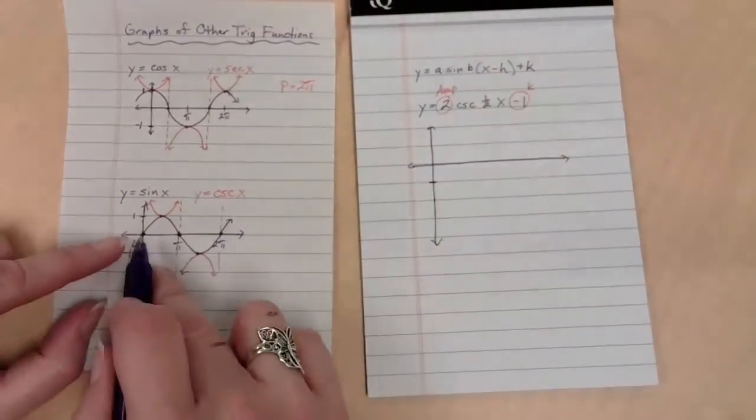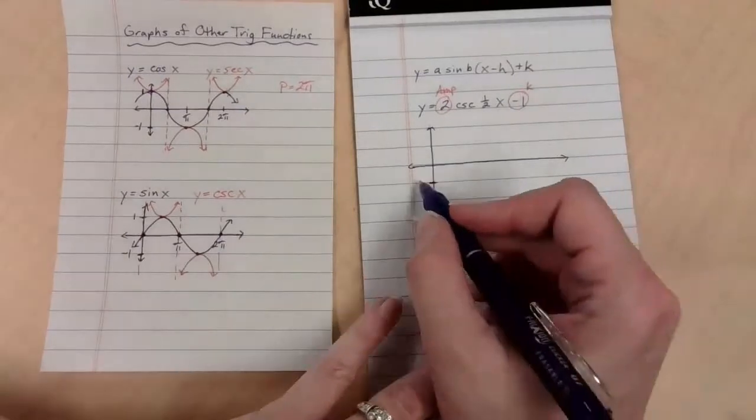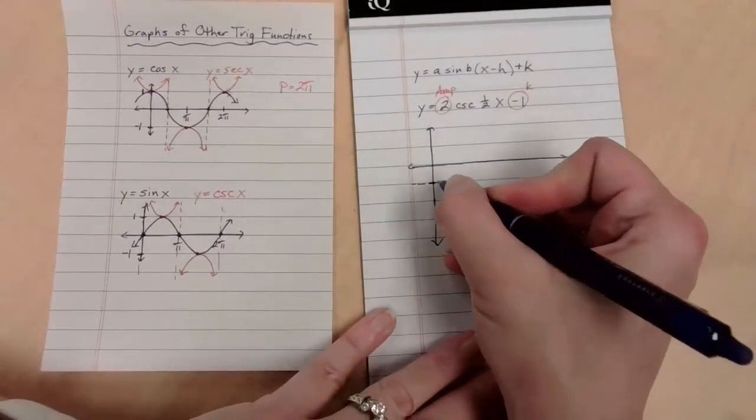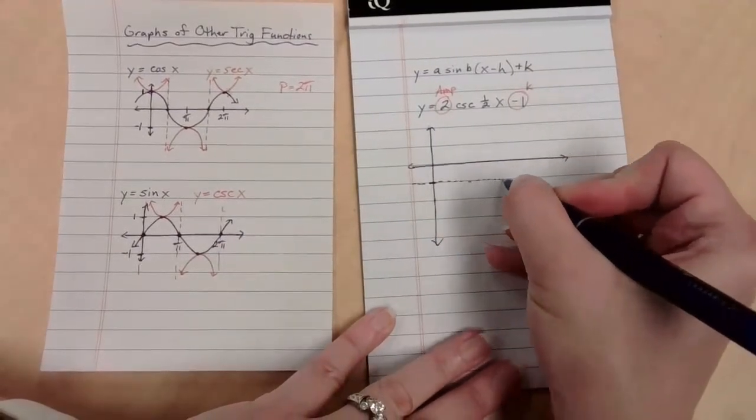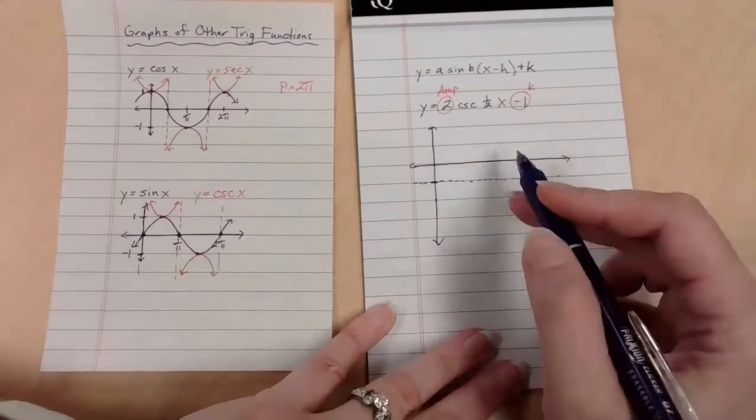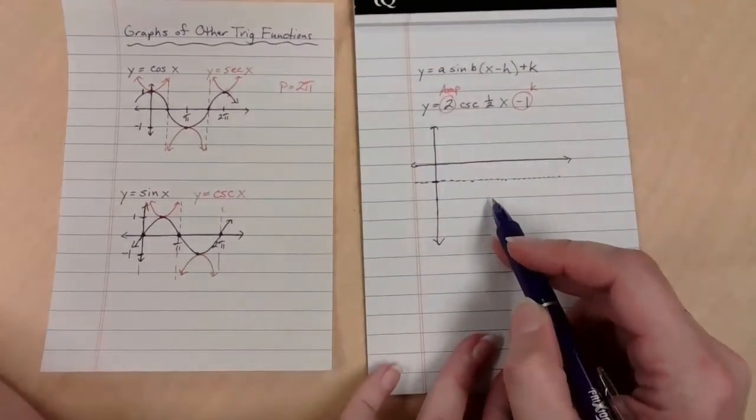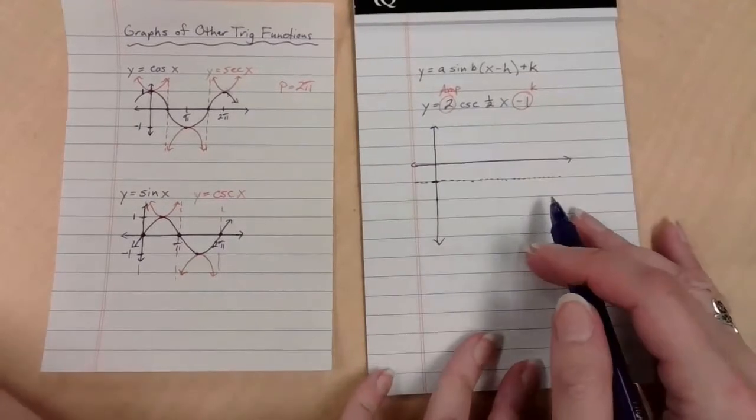So instead of everything being centered on the y-axis like it was last time, everything is now centered at -1 instead. This dotted line is not an asymptote. I just like to have a visual of my new center line so I know where everything is going to be placed around my graph.